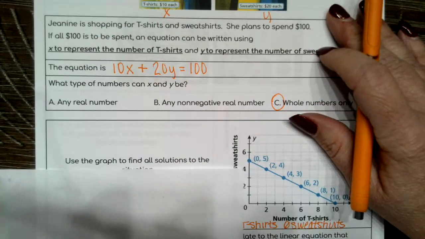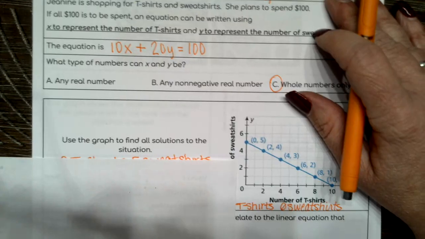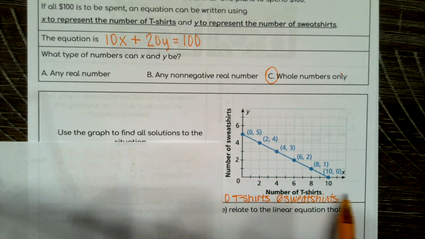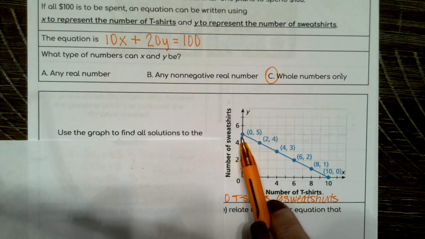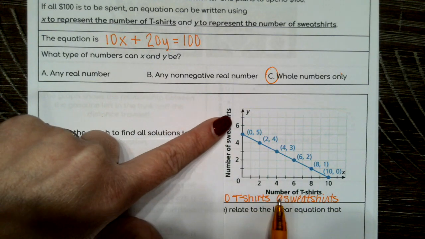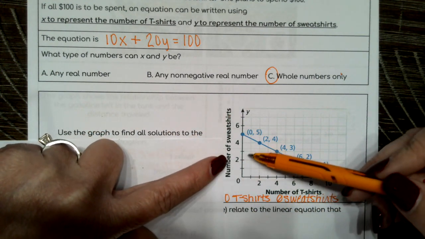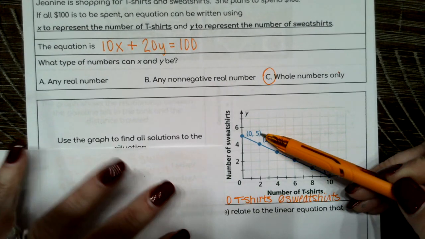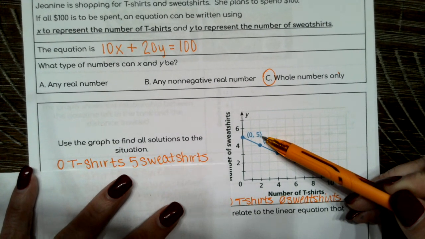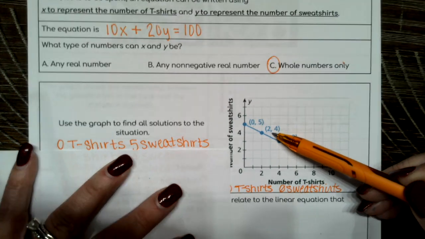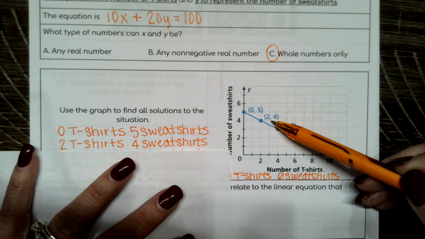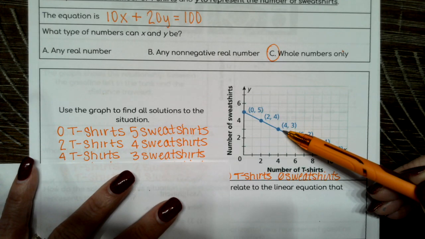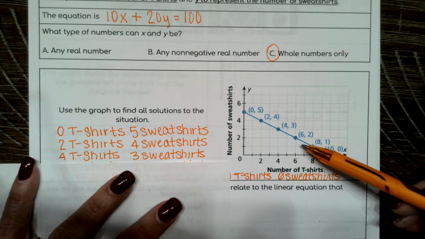Next, we're going to use the graph to find all the solutions to the situation. If you look at this graph, it's got ordered pairs on it. This ordered pair represents 0, 5, and 0 represents the number of t-shirts, and 5 represents the number of sweatshirts. So 0, 5 is 0 t-shirts, 5 sweatshirts. 2, 4 is 2 t-shirts, 4 sweatshirts. 4, 3 is 4 t-shirts, 3 sweatshirts.